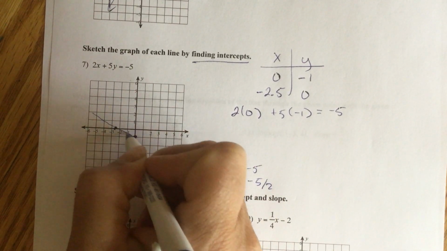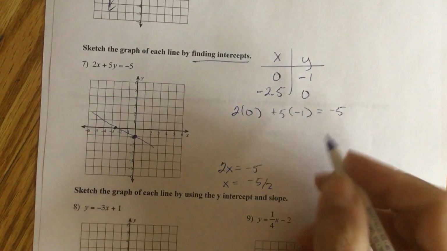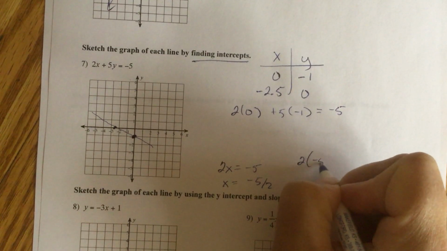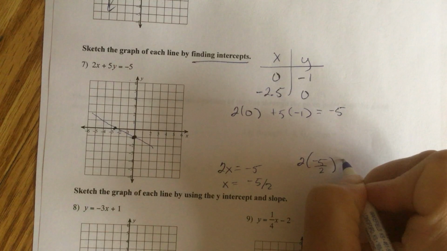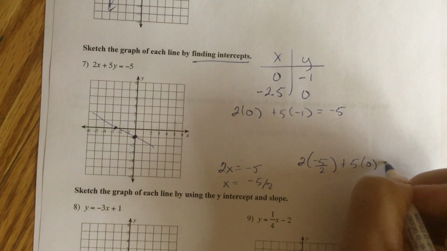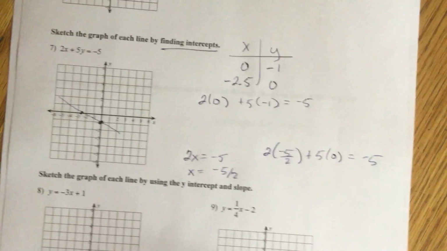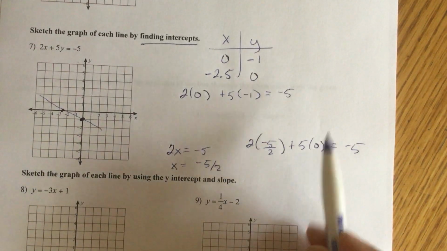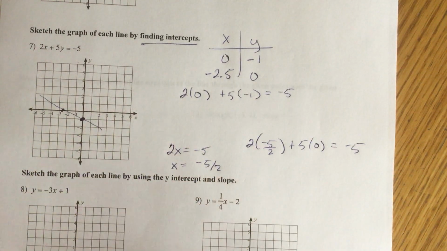And then you would just connect that. So again, 2 times -5/2 plus 5 times 0 is equal to -5. So that's why the x-intercept is -5/2.